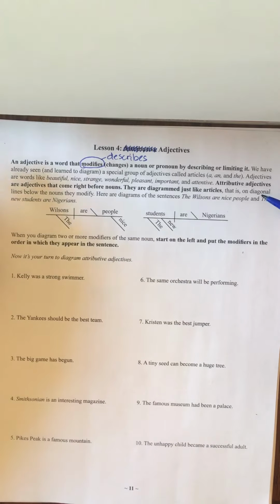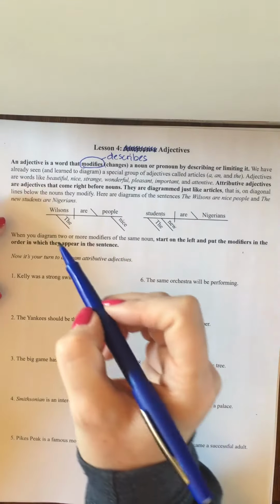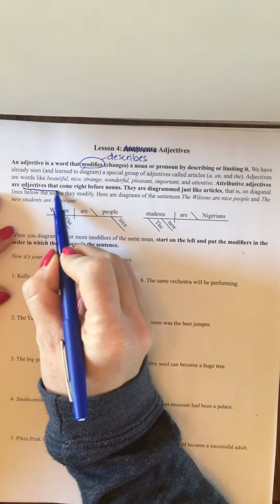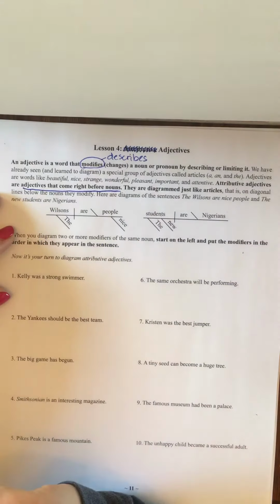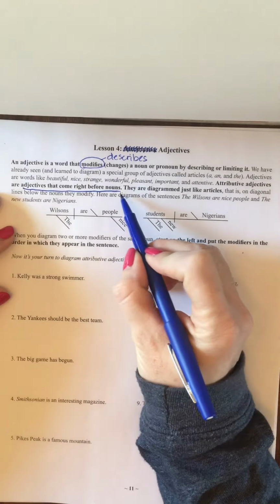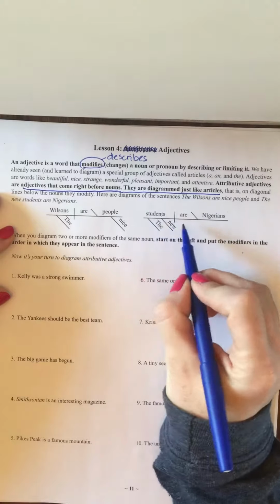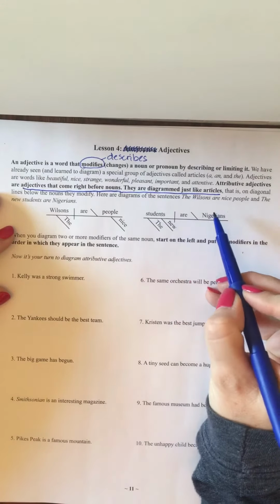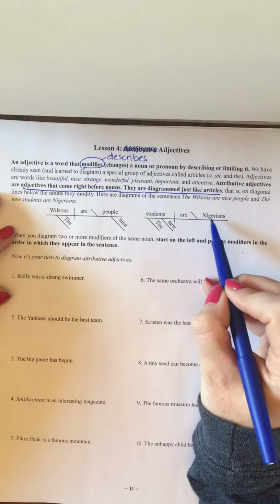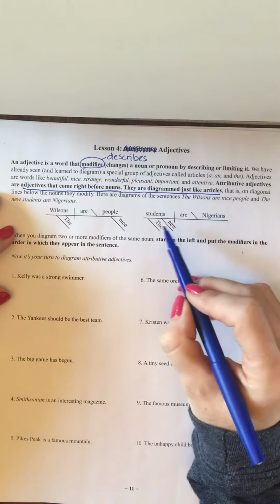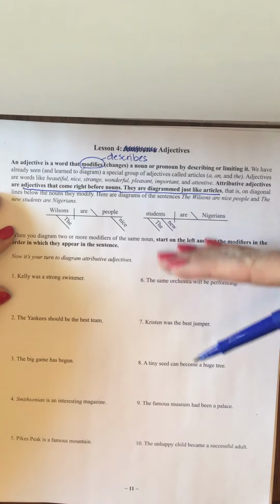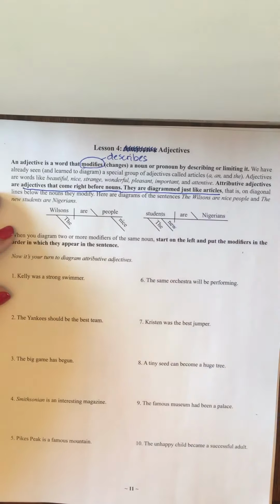Now, as we look at adjectives, just like articles, adjectives come right before nouns. And those are the nouns they're describing, and they're diagrammed just like articles. So while we have the baseline with our subject, verb, and either direct object or subject complement, all the descriptive words will always go below the baseline. So when you're diagramming, that's what you're looking for.